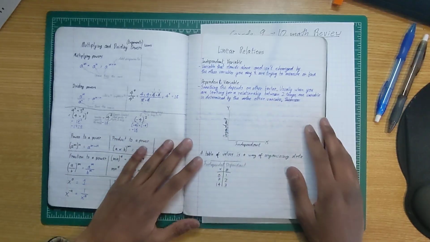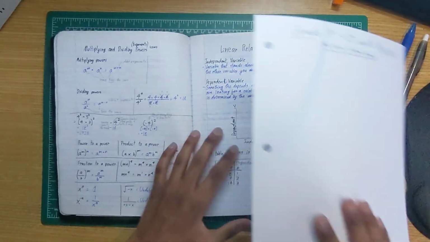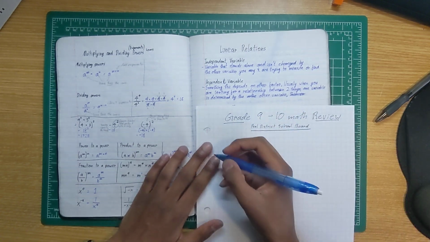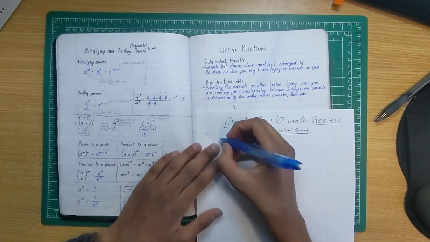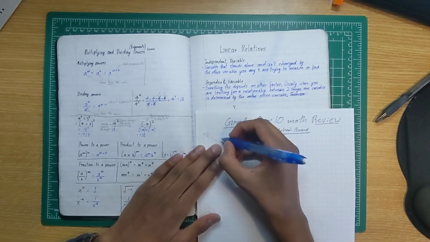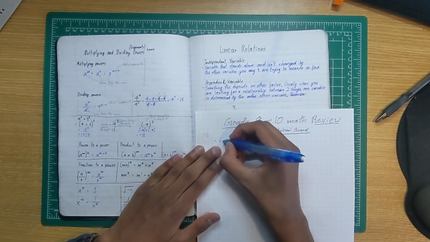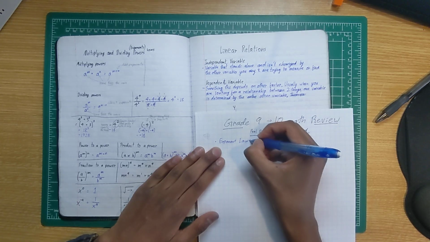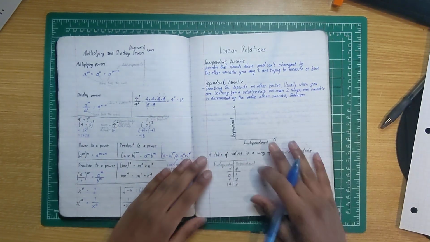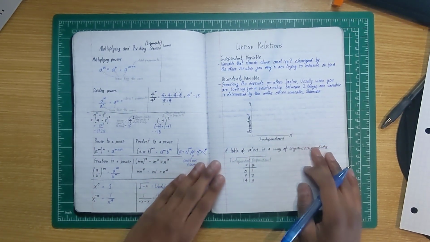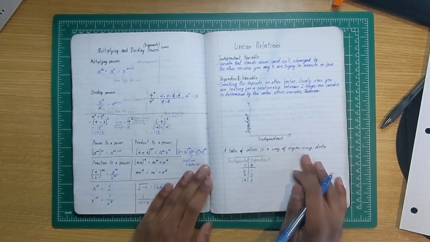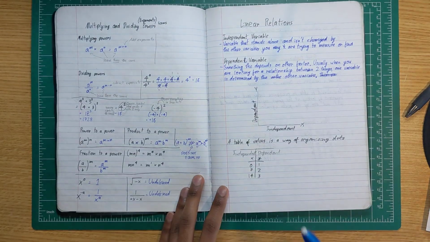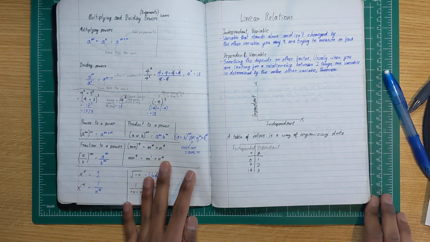Exponent rules are something I need to review and look into, because even though they're simple, I've been forgetting it quite a bit, unfortunately. So exponent rules. Let me zoom in. Okay.